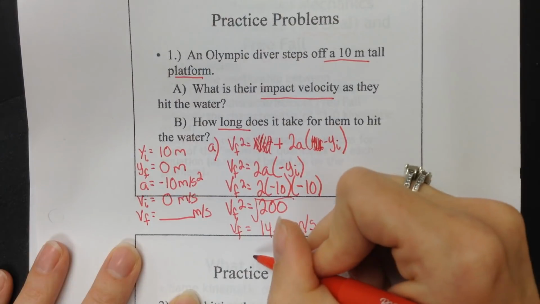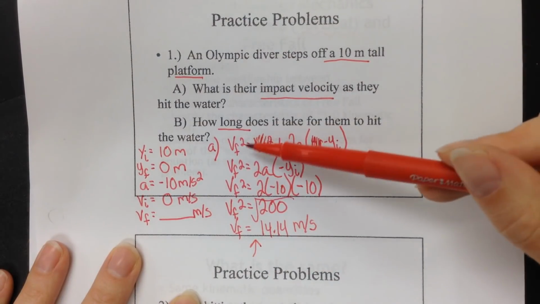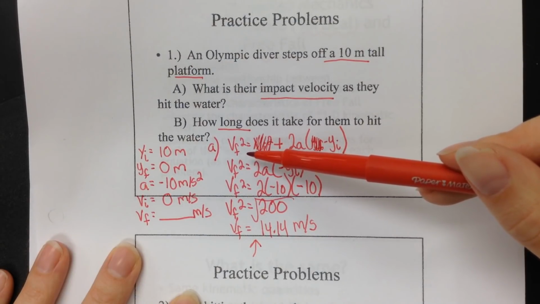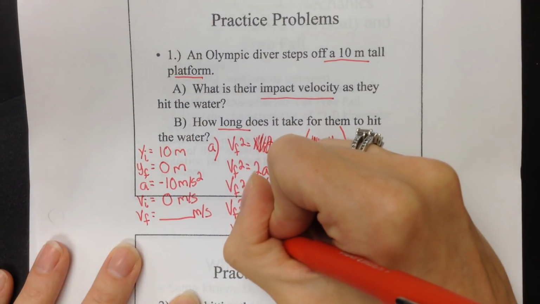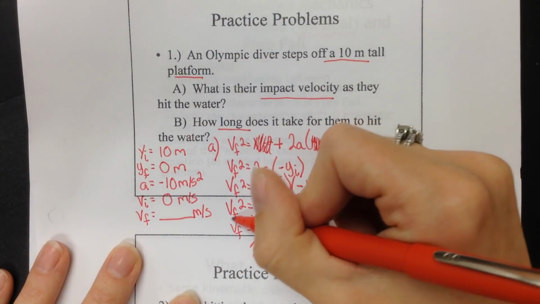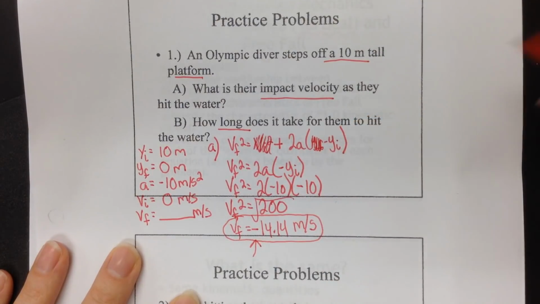Now here's the thing. Remember, when you're using equation number 3 and you're solving for v of f, which we are in this case, and you know your object's moving the opposite way, you need to put the negative back in your answer. And our object is moving the opposite way. In other words, it's moving down, and down is our negative direction. So our answer is actually negative 14.14 meters per second.